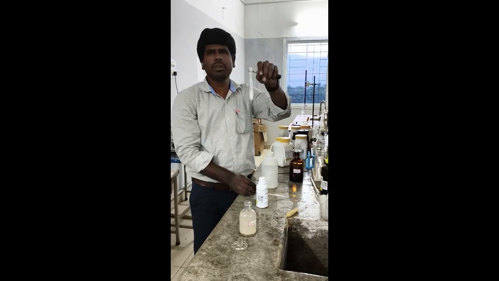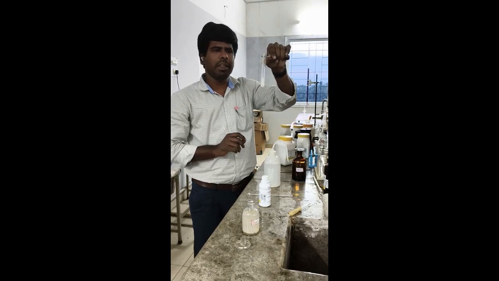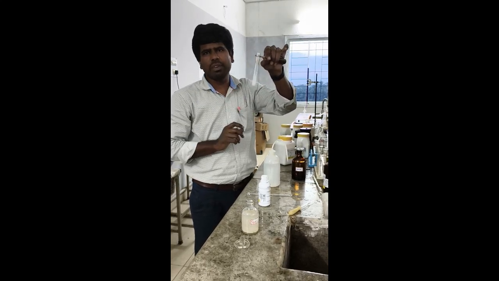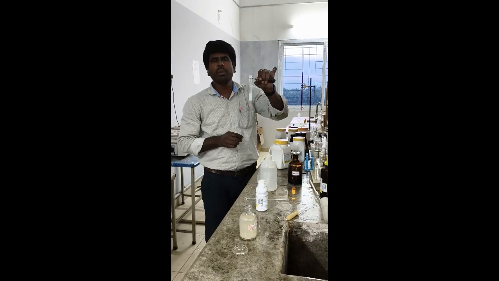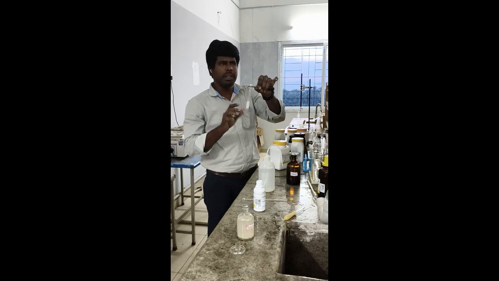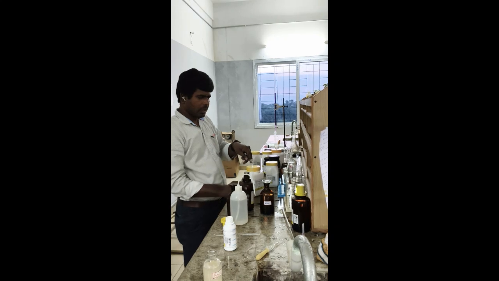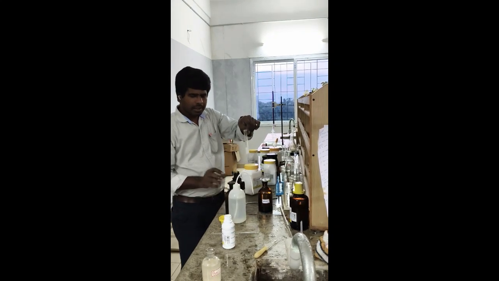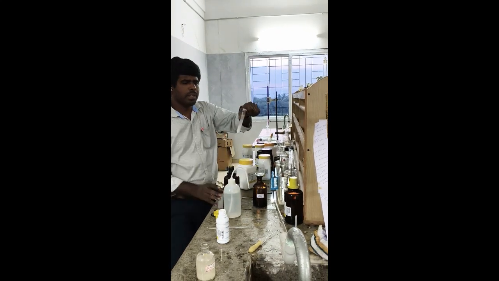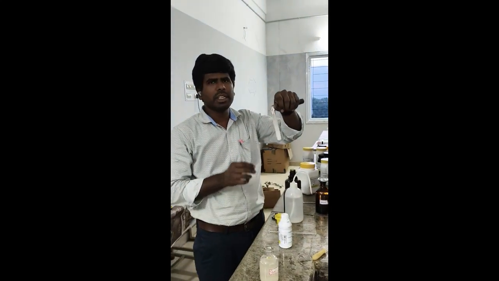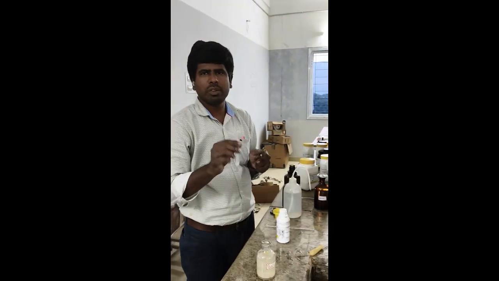So calcium alone, once you dissolve with water, the white precipitate will appear. So at this stage you can confirm calcium. And if you add ammonium hydroxide and ammonium oxalate, the white precipitate will remain, which confirms calcium. So calcium alone you can confirm once you dissolve with water.